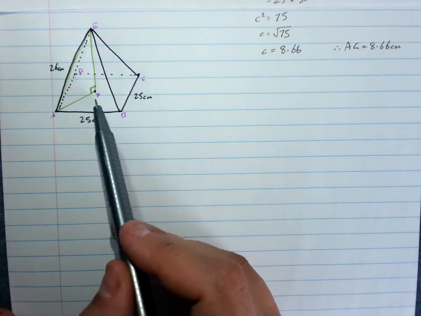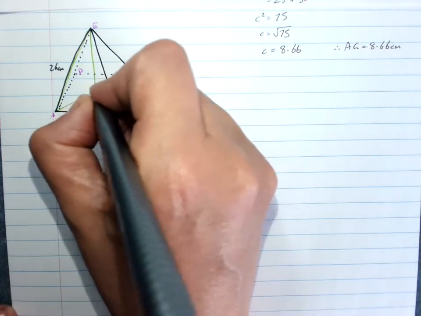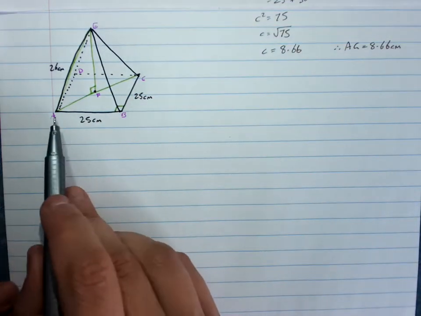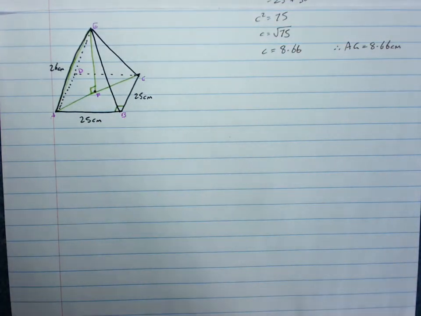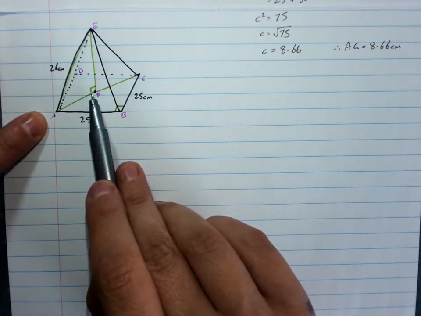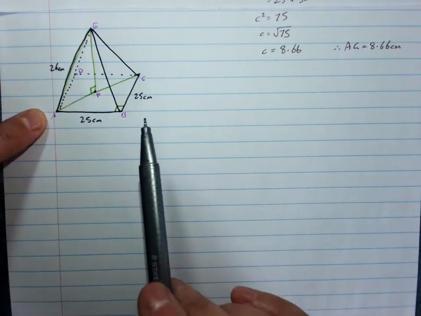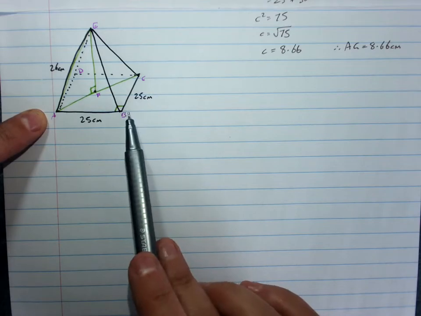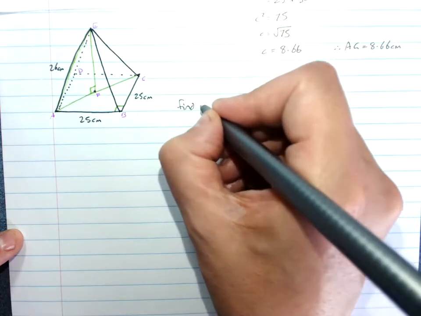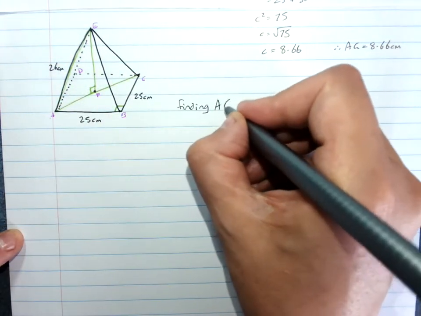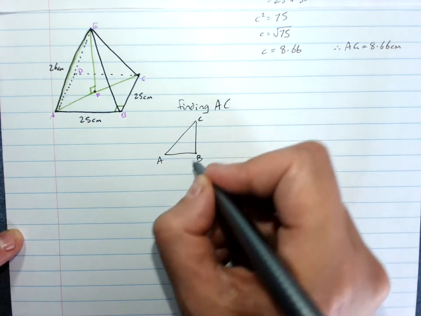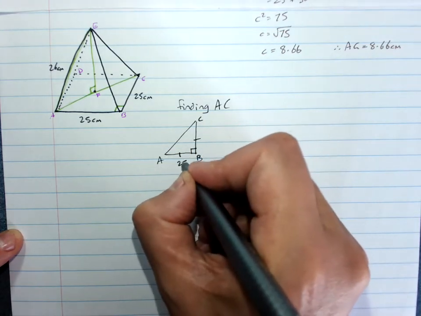Technically I could go out here and make this right angle, but that would get very complicated. Probably better off going straight across and making this my first right-angled triangle, ABC. So I'm going to have to find AC, and then half of that is going to be AF, because this is a square, its diagonals bisect, cut each other in half. So finding AC, draw my triangle, ABC, that's a right angle, these are both 25.